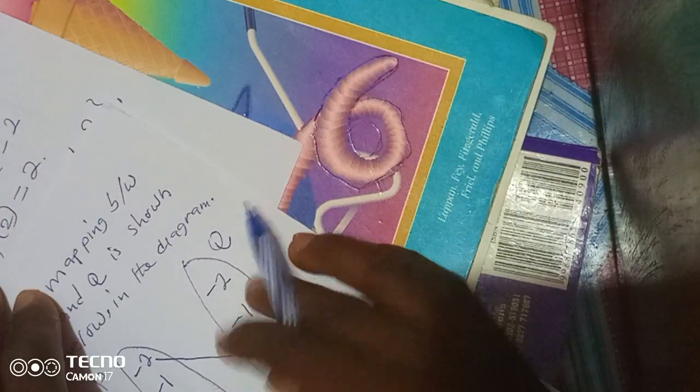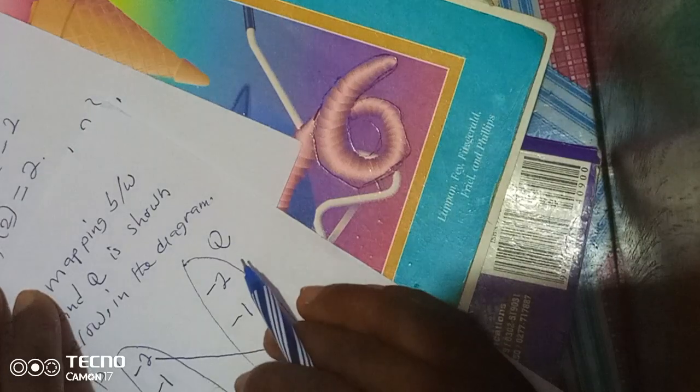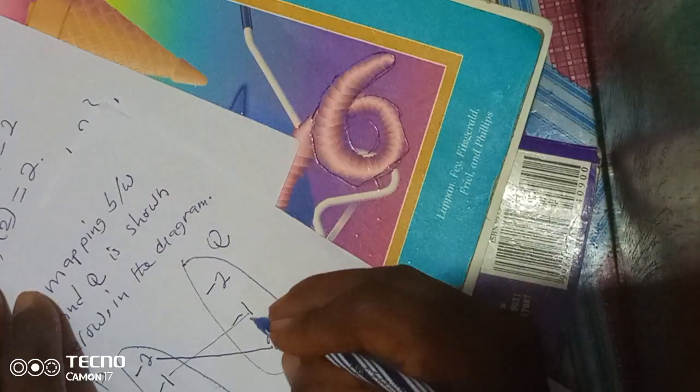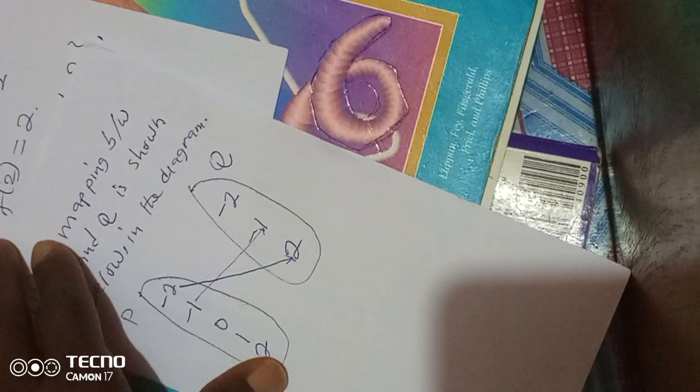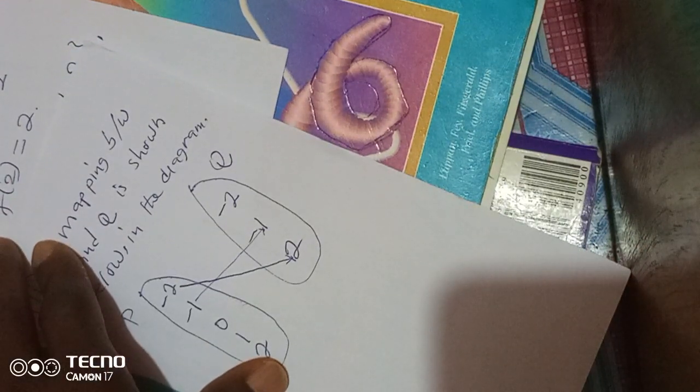It becomes -1 also. When x was 0, what is y?